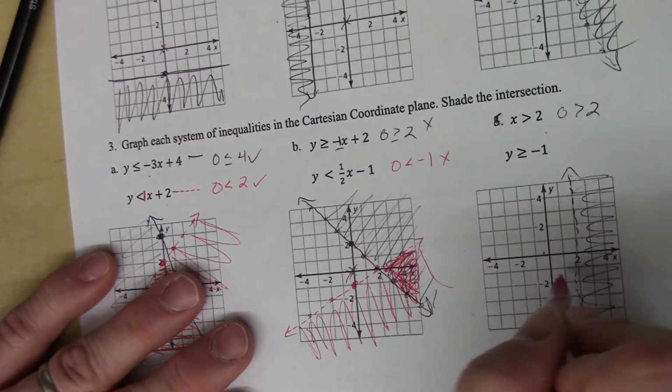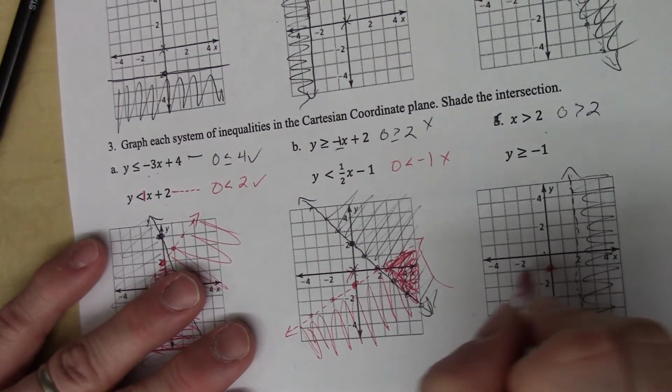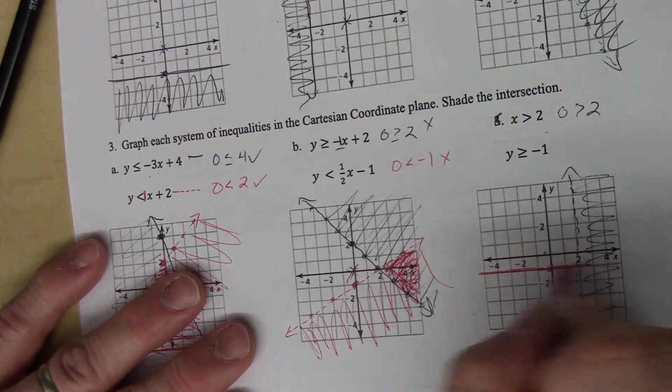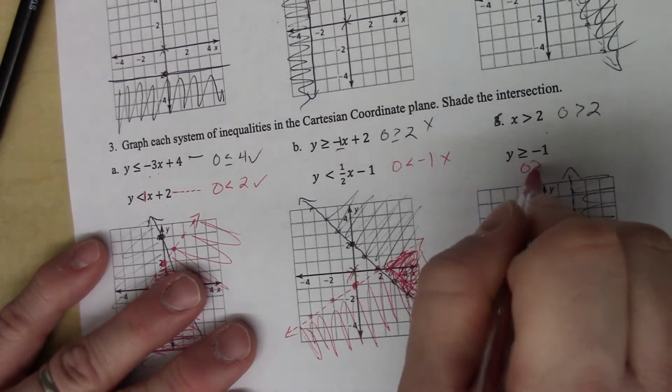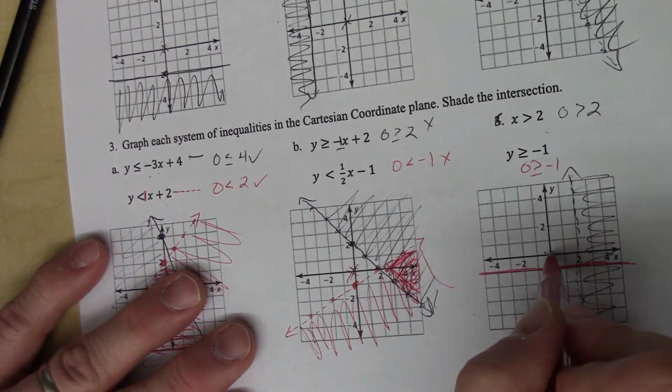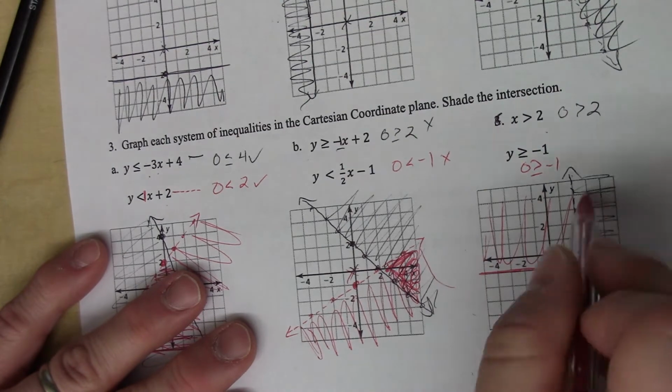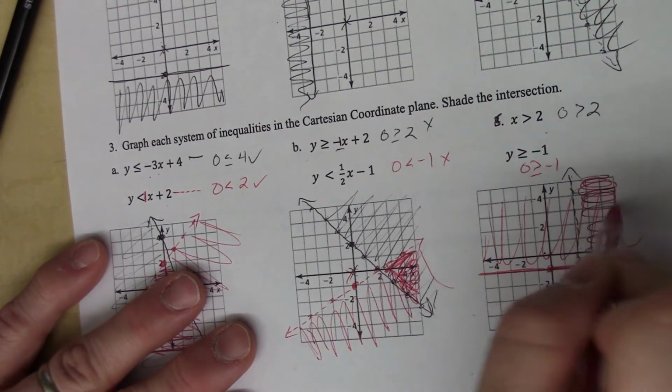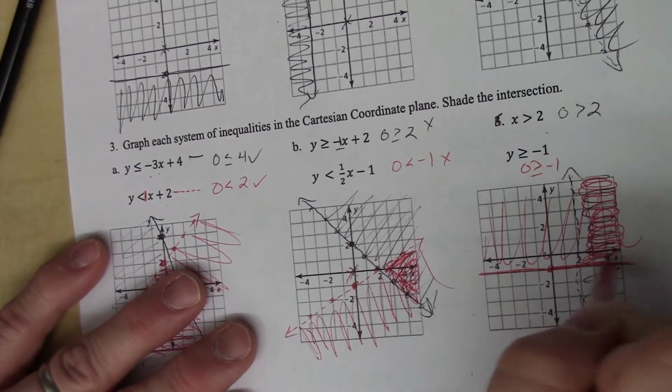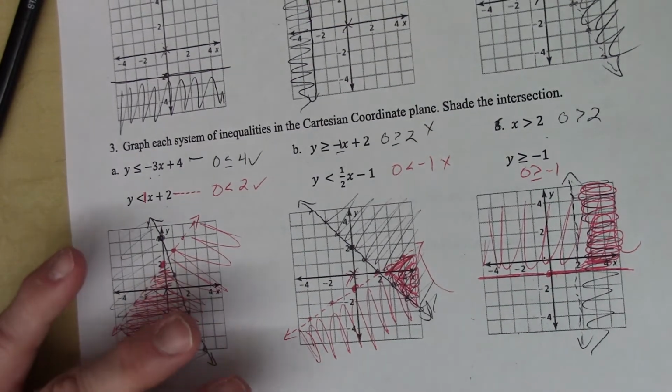Okay. Y is -1 right here, and so that's, in this case, a solid line through it. And 0 is greater than or equal to -1, so this is in the solution, so I should be shading up here. But again, here's your clearly double shaded region. Okay. And that's it for this page. Okay, let's go on to the next page.